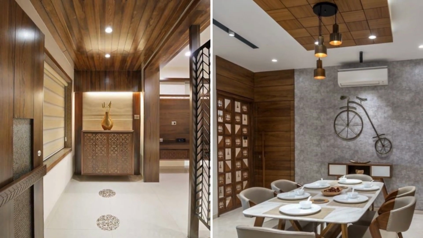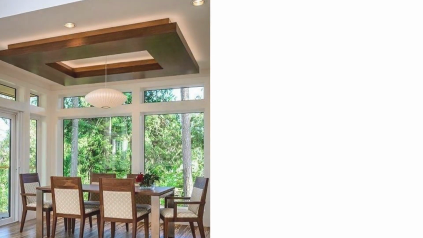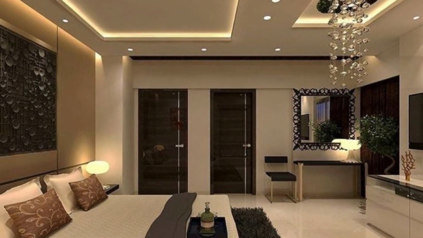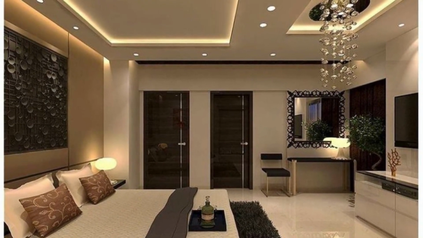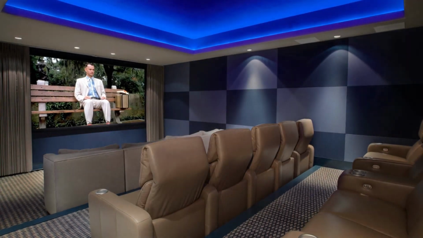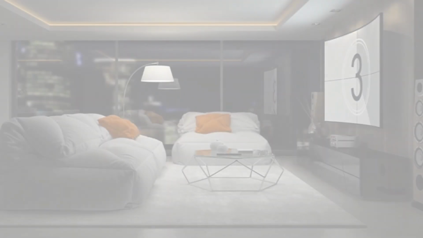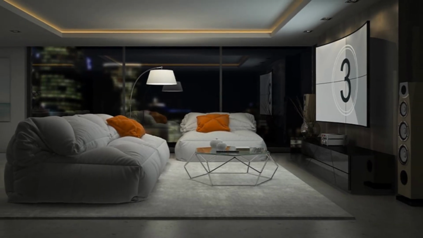You can also install ducts, AC vents and pipes in the space between the real and false ceiling. The air cavity between the real and false ceilings provides good sound insulation. This improves the acoustics of the room by reducing noise and echo and is therefore a perfect design element for AV rooms, home theatres, etc.